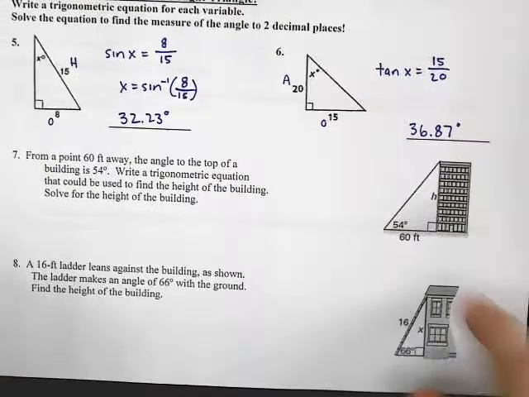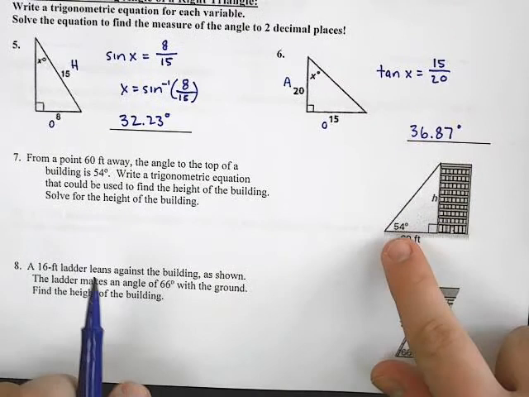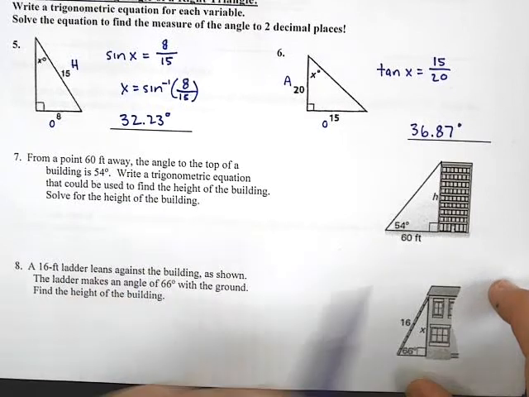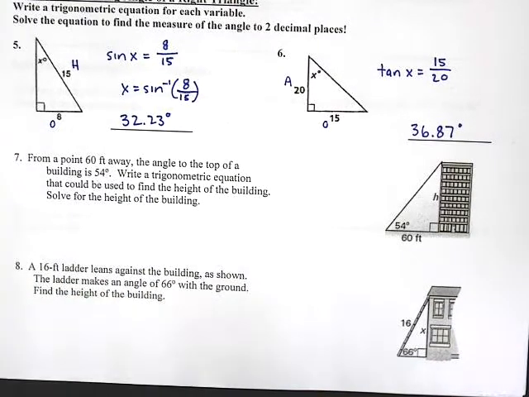So as we keep going, we have some word problems here. From a point 60 feet away, the angle to the top of a building is 54 degrees. Write a trig equation that could be used to find the height of the building. Oh, not bad at all.